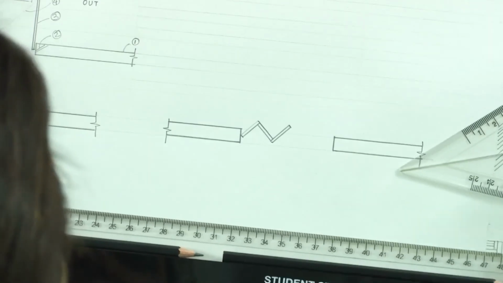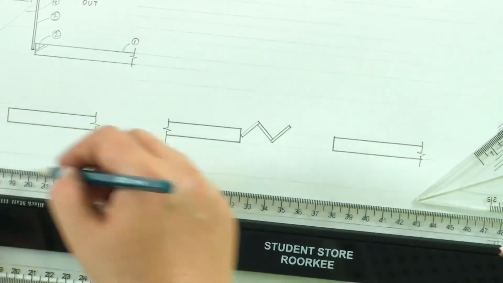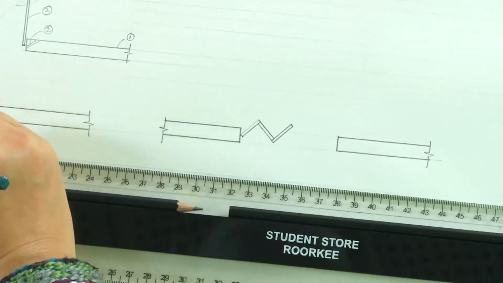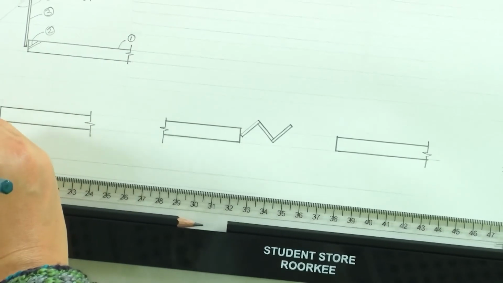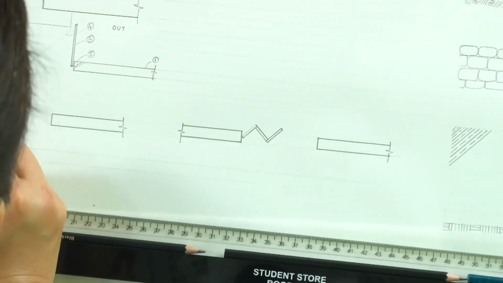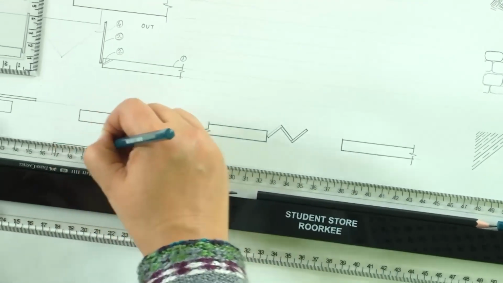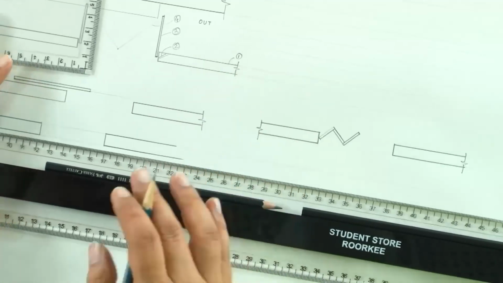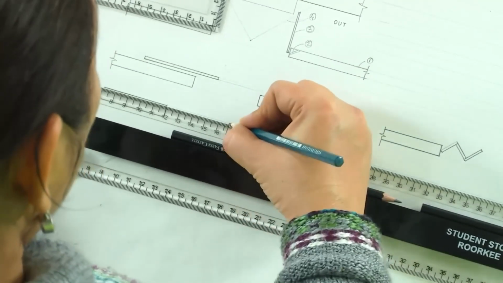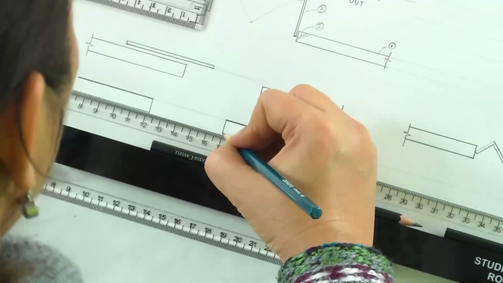Now, if you have window, so suppose I have a window. So what do we have in window? We have a space which is open. There is an opening. Now this part is actually in section. So this is a brick in section, which is, so this line is going to be the darkest, it is going to be the thickest.